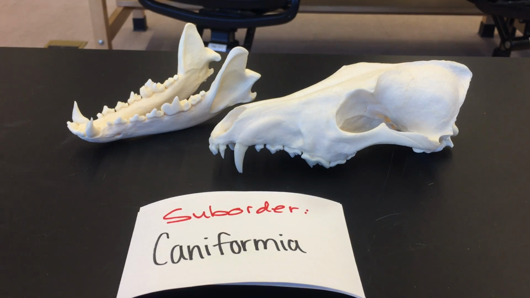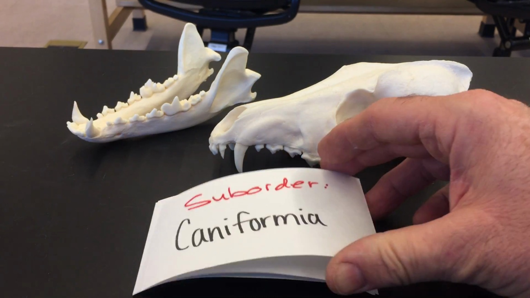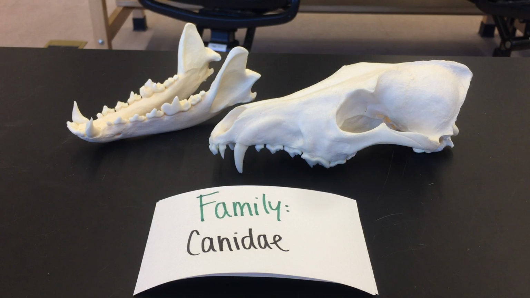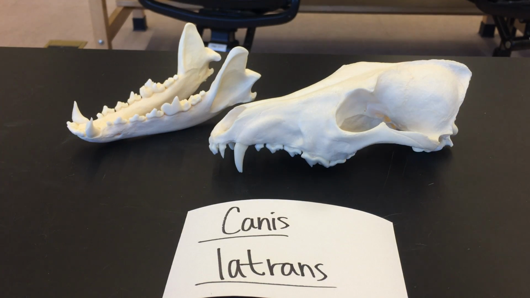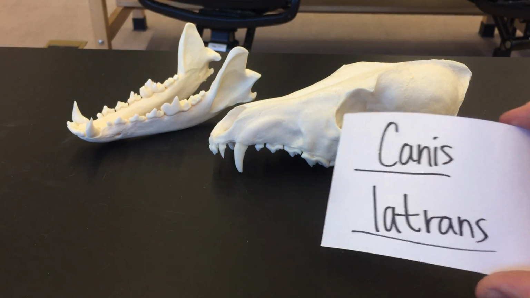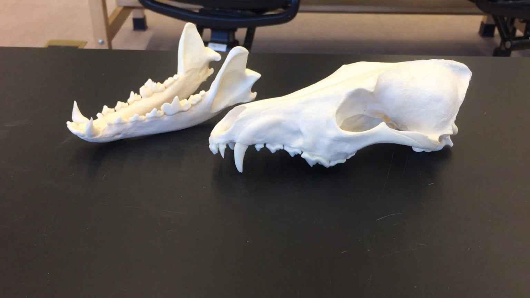We actually have 8 of the 9 families represented here. So the first one we're going to look at is the Canidae, the actual dog family. And the first species we're going to look at is one that we're all pretty familiar with, the coyote, Canis latrans. Okay, these are amazing animals, much maligned.